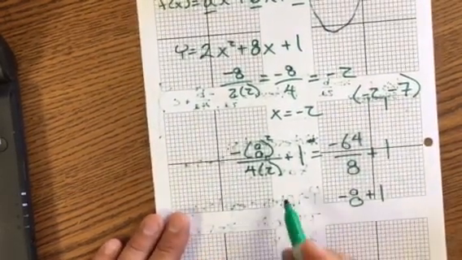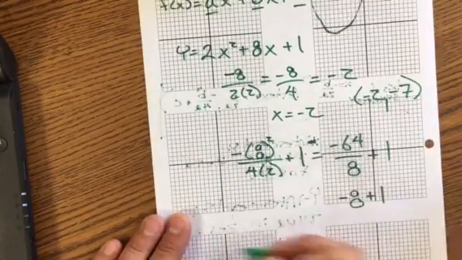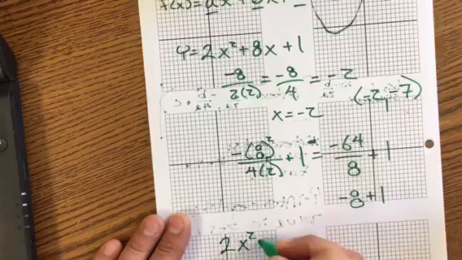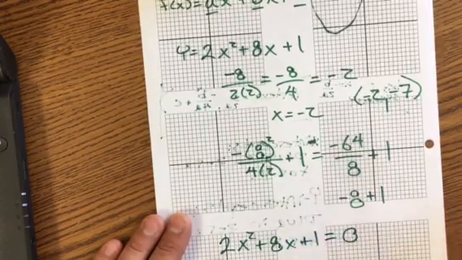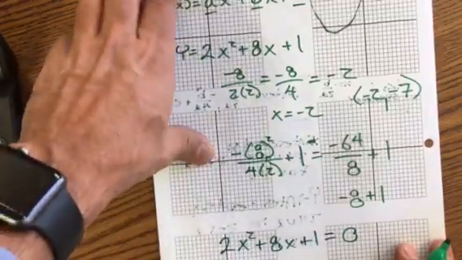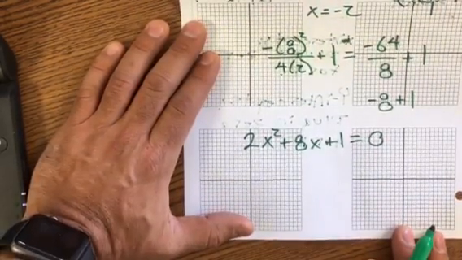To find the x-intercepts, I put in 0 for y, so I'm going to make this a 0. So I'm going to put it on the other side. 2x squared plus 8x plus 1 equals 0. Then I have to go through the process of completing the square.